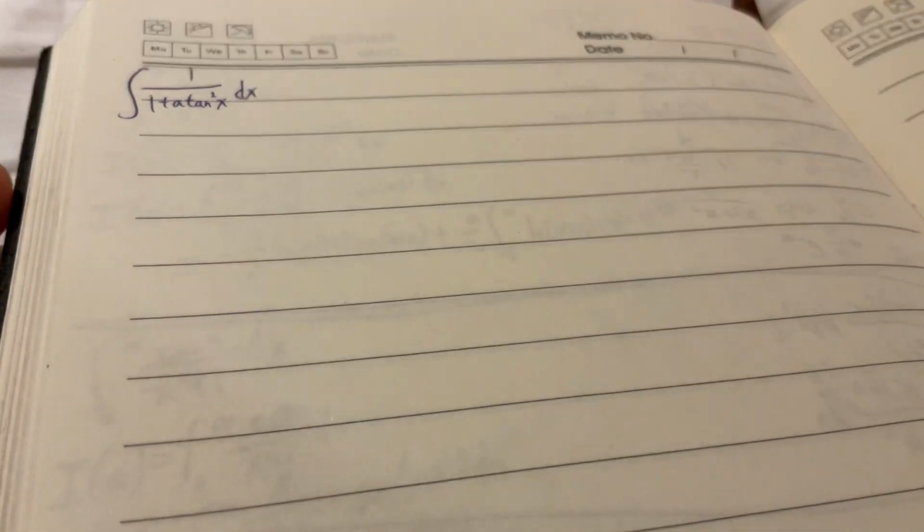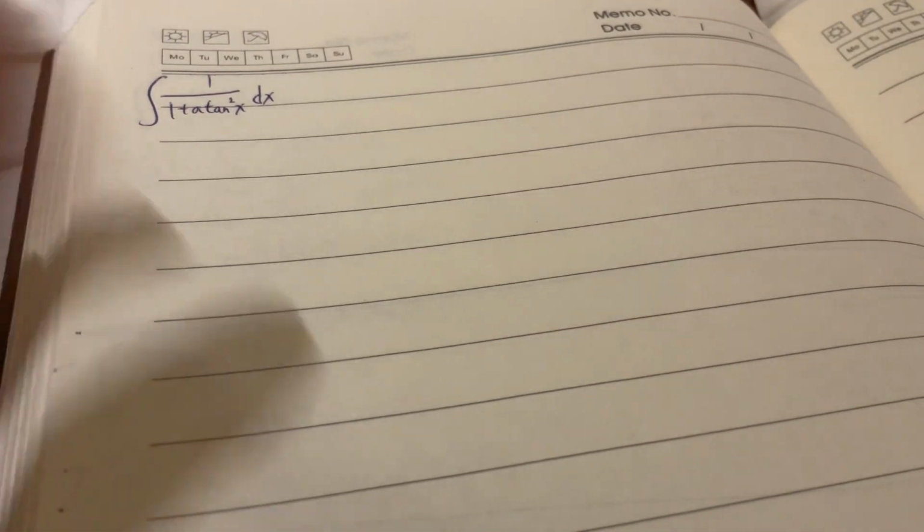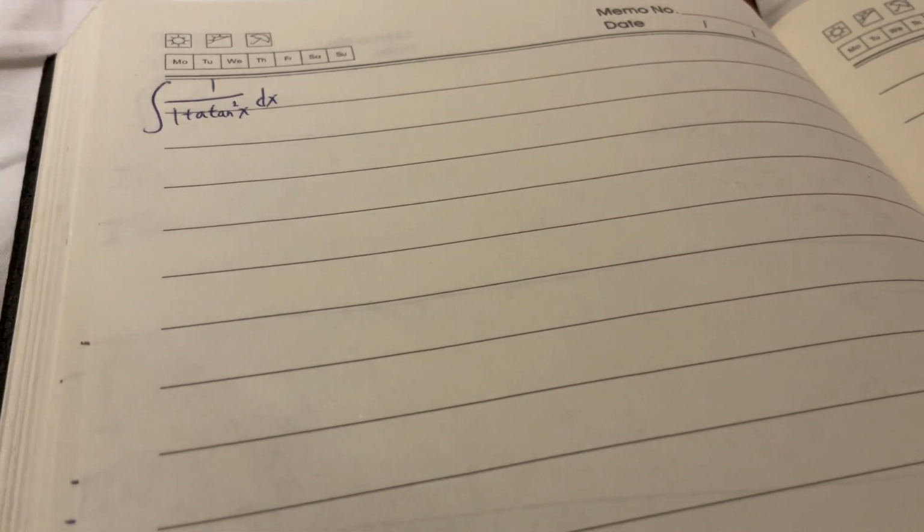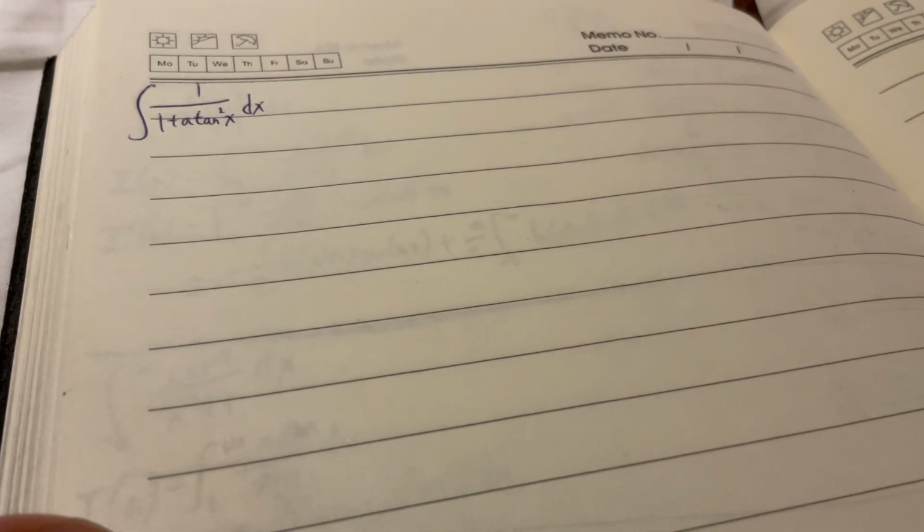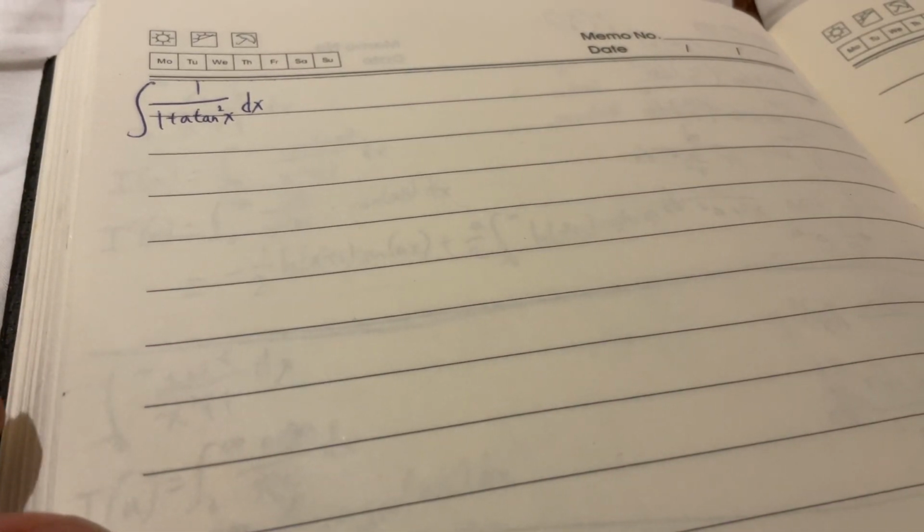Welcome to my favorite meme. Today we're gonna integrate 1 over 1 plus a times tangent square x. And this is a bit of a weird integral, you know.